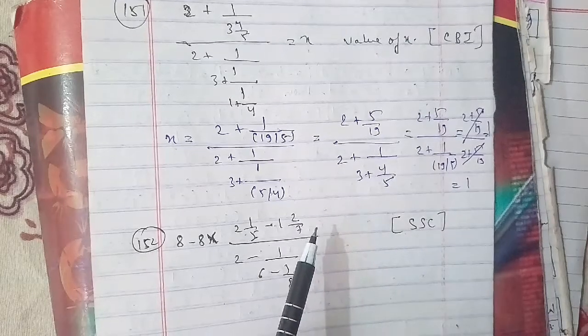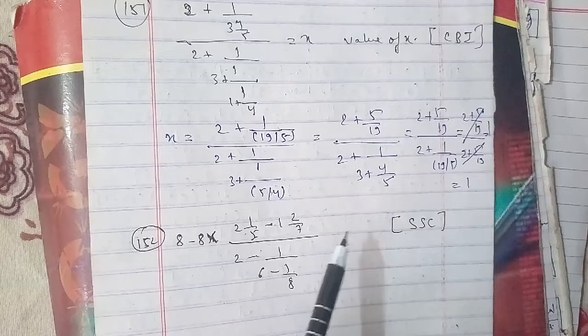The options are 2, 4, 6 and 8. Let's go ahead with the solution.